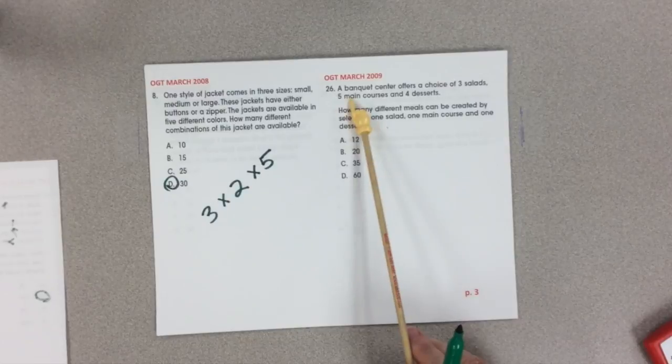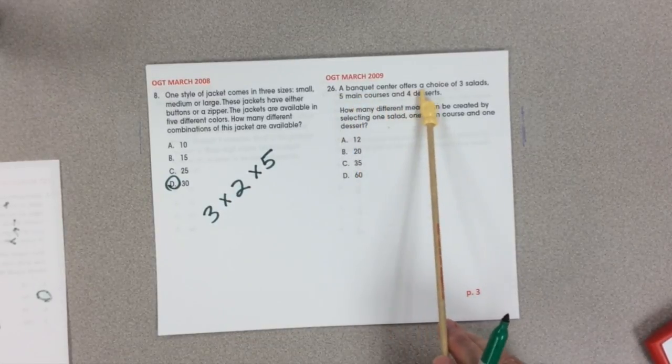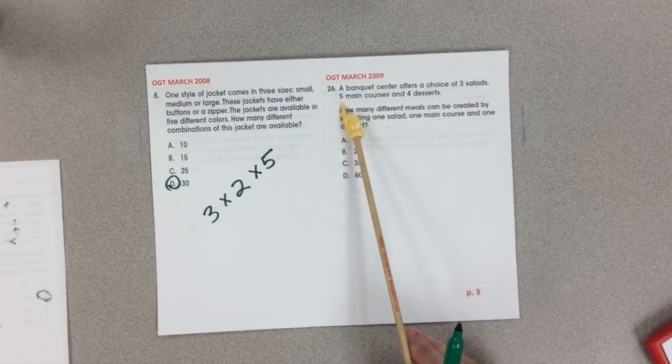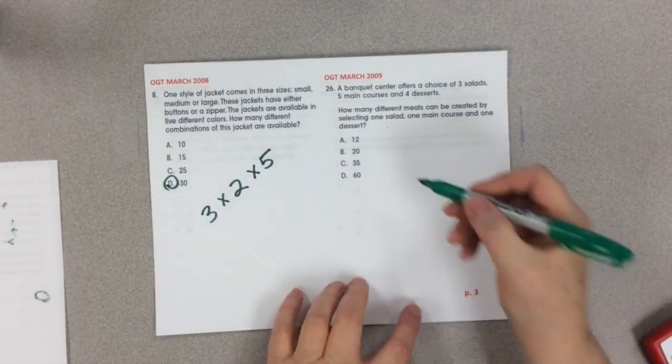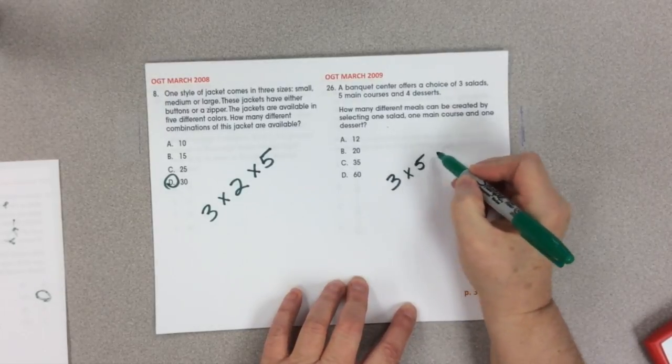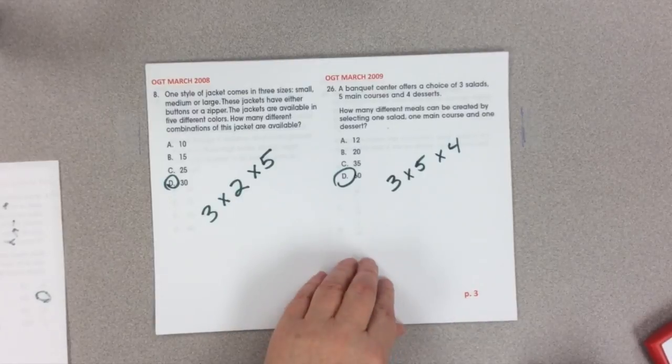Another one, without the graphic, but it says a banquet offers a choice of 3 different salads, 5 main courses, and 4 desserts. How many different meals? 3 salads, 5 main courses, 4 desserts. 60 choices.